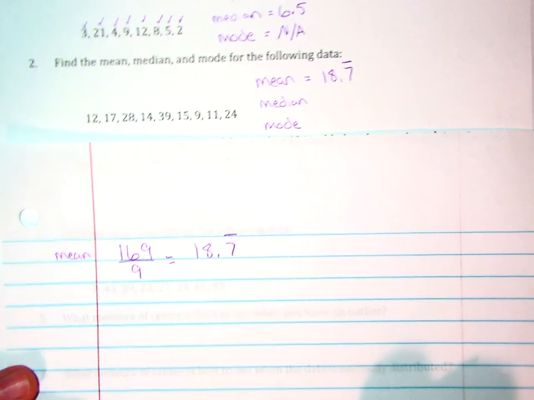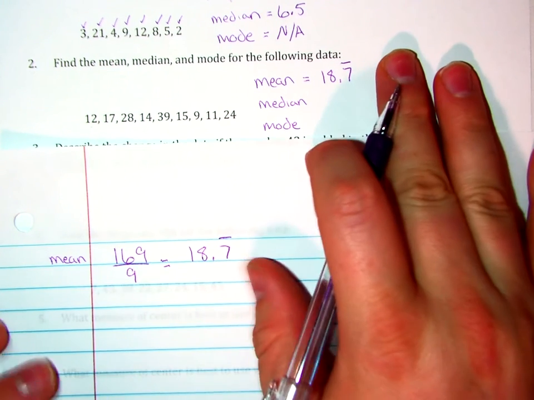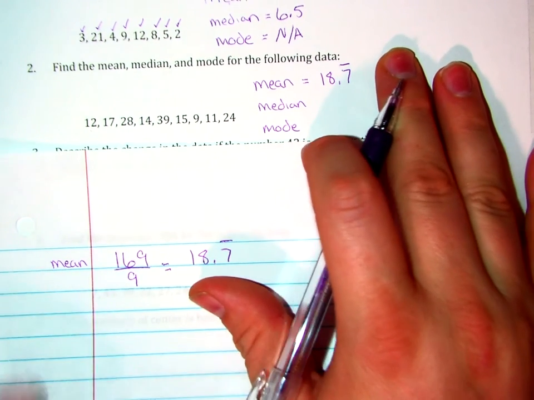The median, then, is the number in the middle. In order to find out what number is in the middle, they need to be in numerical order.